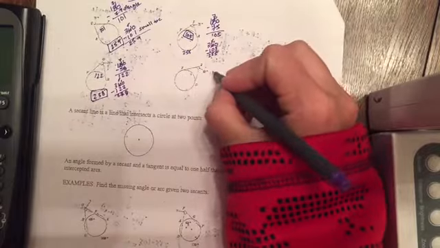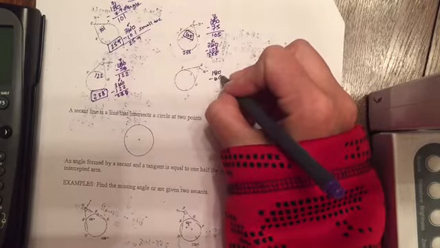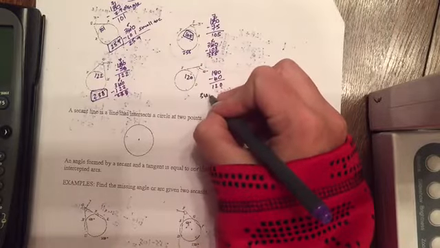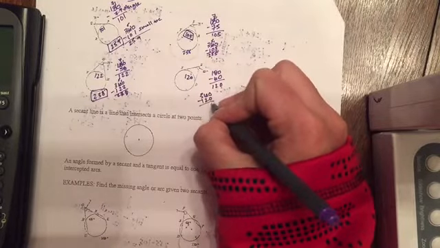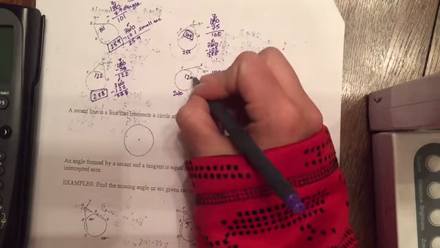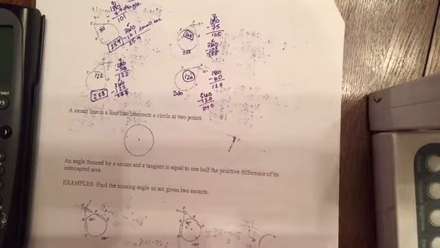No arcs, 180 minus 60 is 120. 360 minus the 120 is 240, but they wanted the inner arc.